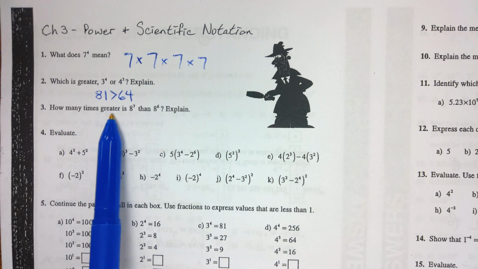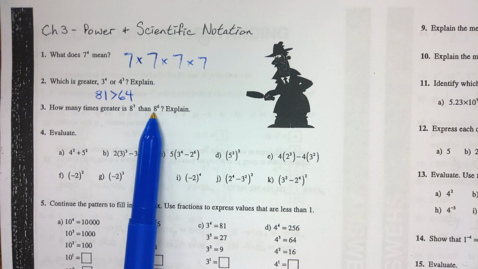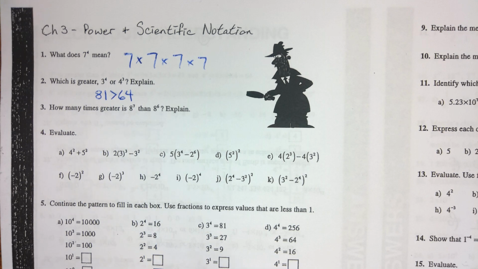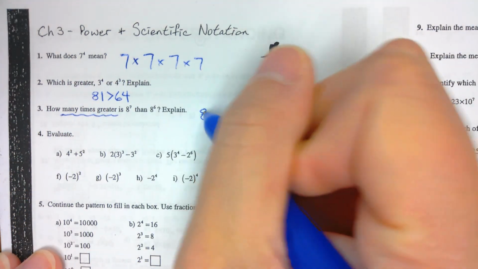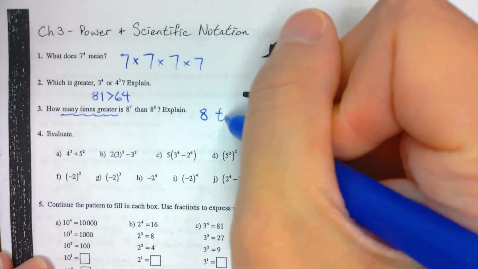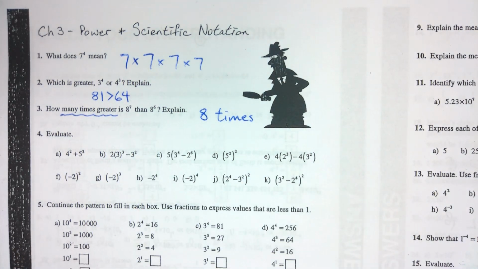So in this case, 8 to the power of 7 and 8 to the power of 6, how many times greater is it? It's 8 times, that's right. It's 8 times bigger, right? Because you're timesing it one more time. All right, so it's not one time bigger. It's 8 times 8 times 8 times 8 times 8, so it's 8 times bigger.